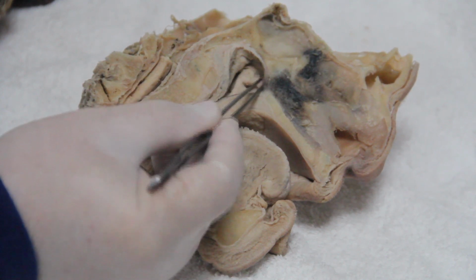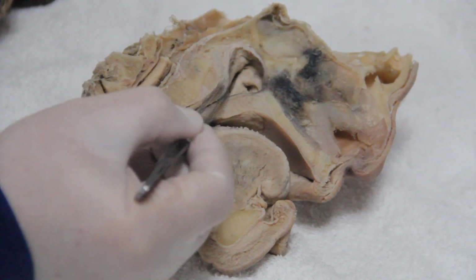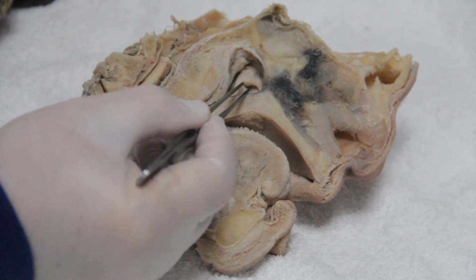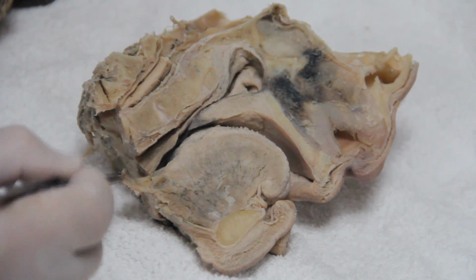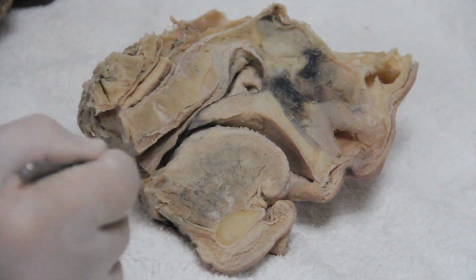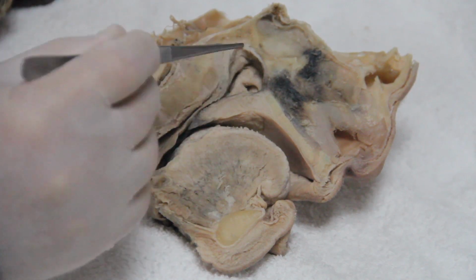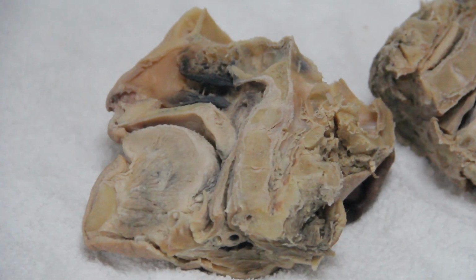After this opening, the area that you see is the nasopharynx, as you can see here. Then we have the oropharynx, and then we have the laryngopharynx. So it basically goes down in this direction. Okay, so let's look at the nasal cavity on this side.